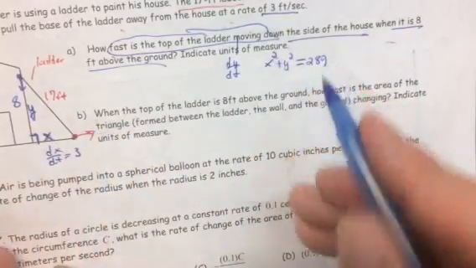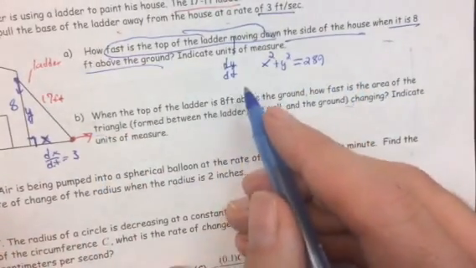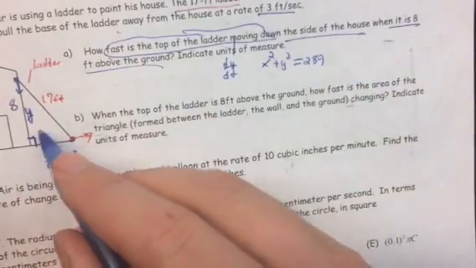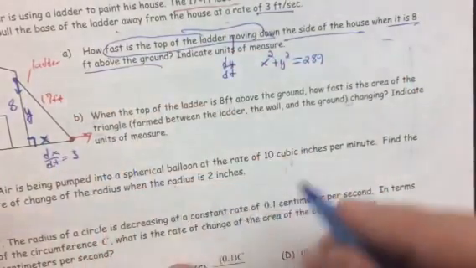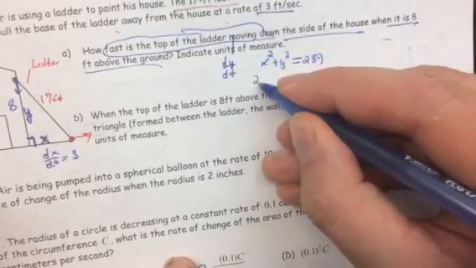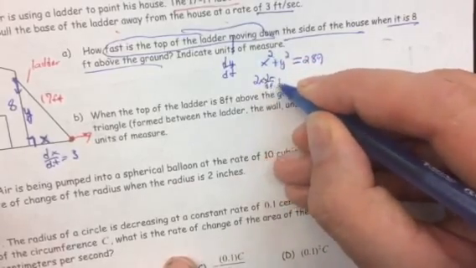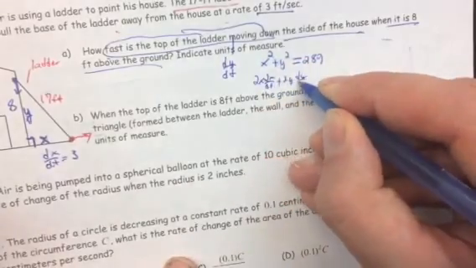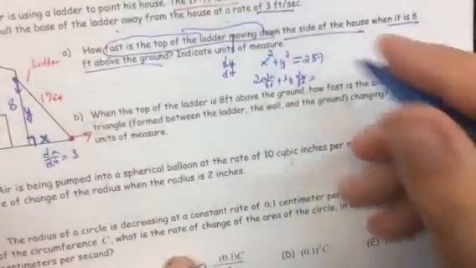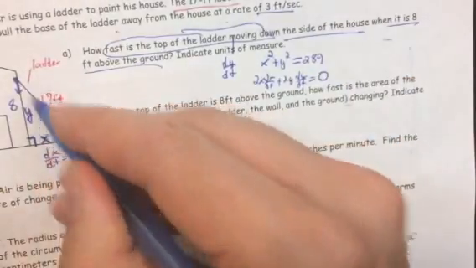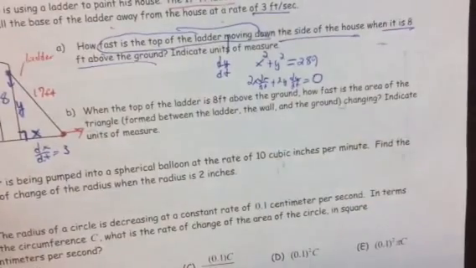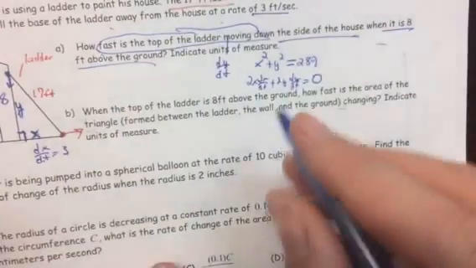And so when we take the derivative with respect to time, notice that in our last problem, the y was a constant. Y is not a constant here. X is not a constant, but 17 is a constant. So when I take the derivative, I get 2x dx dt plus 2y dy dt equals the derivative of the ladder's length, which is 0. That's basically saying the ladder isn't changing in length. And that should make sense.